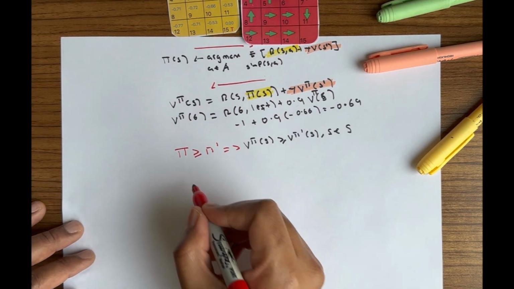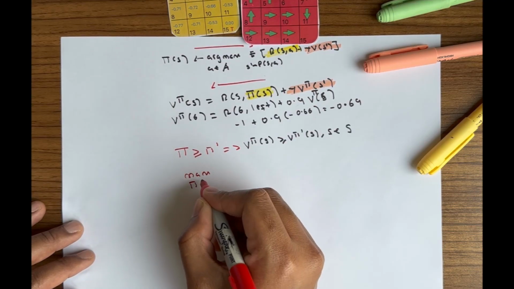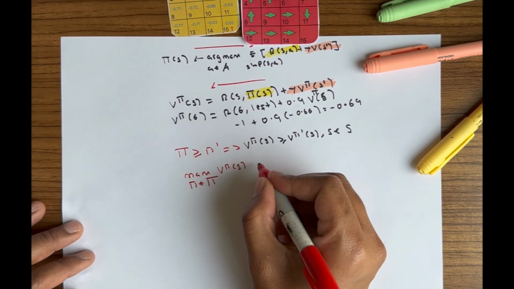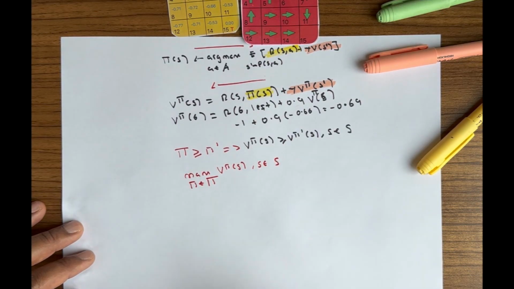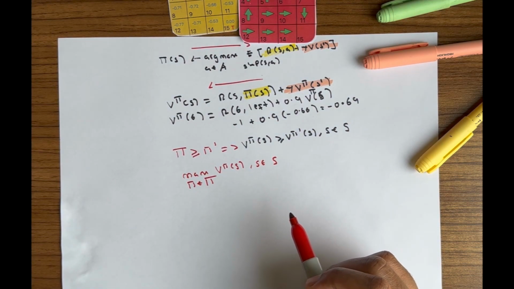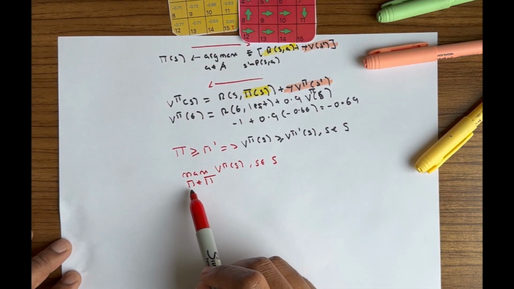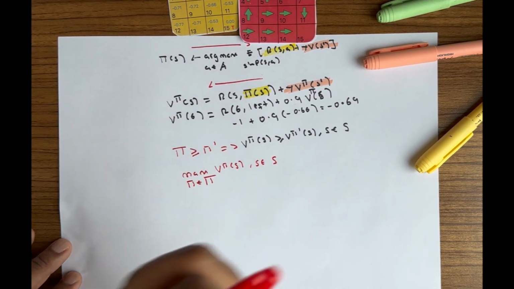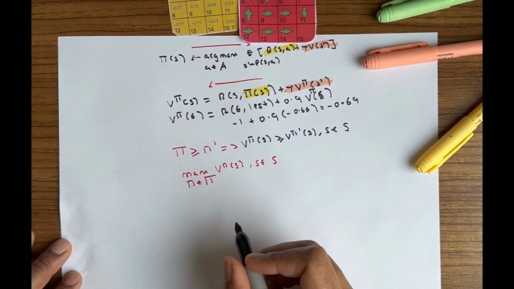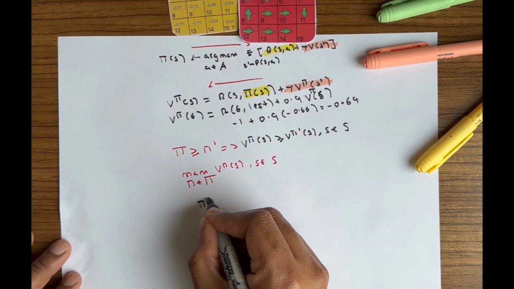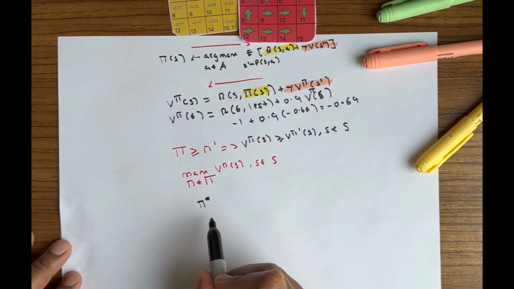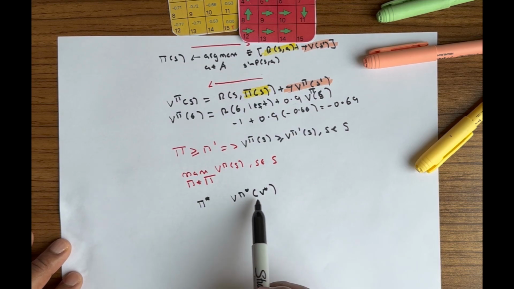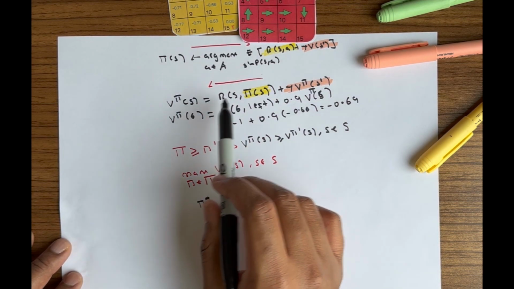So essentially this is our optimization problem: the max over all the policies that we can have of the value. We are looking for the policy pi among all the policies that gives us the highest value for every state. We refer to the solution of the problem as the optimal policy pi star, and the associated value function as v pi star, or we can call it v star. By the way, you can get this v star from pi star using the policy induced value function.